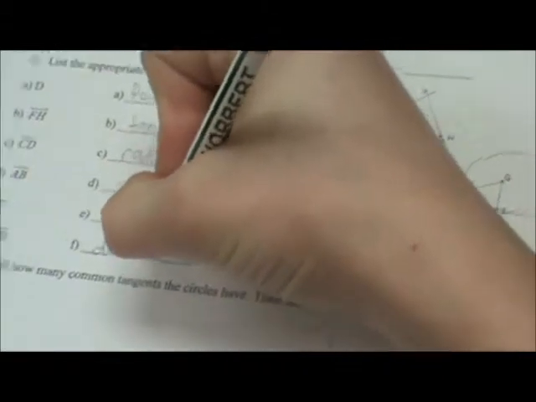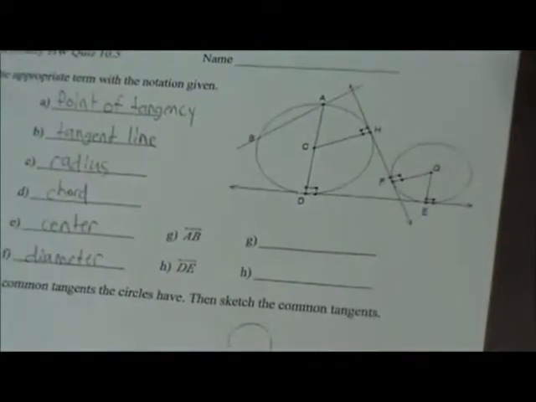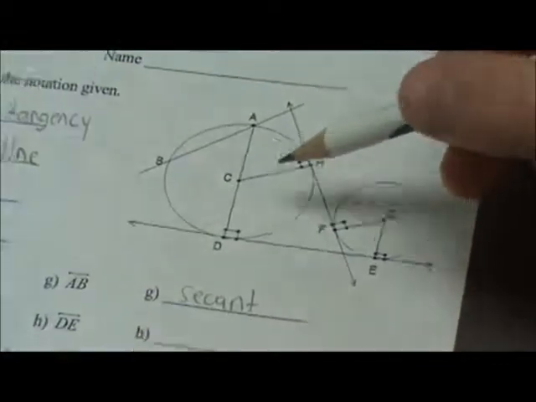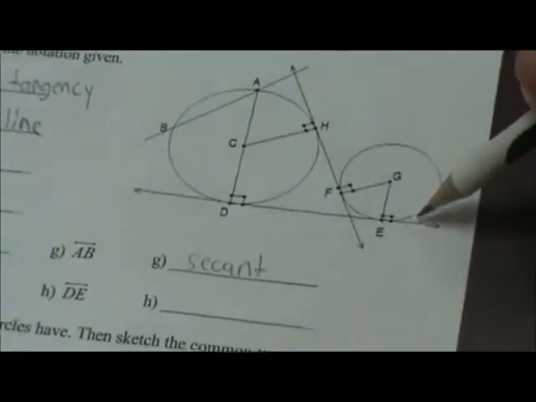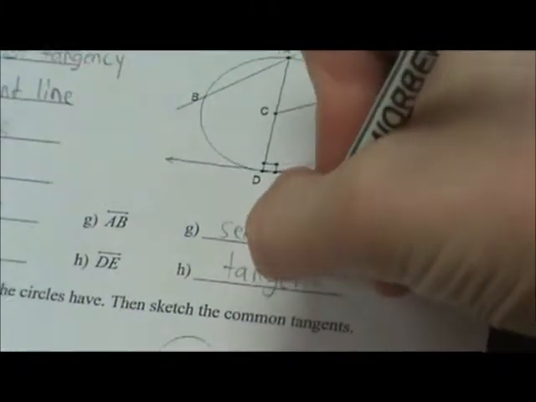Then F is AD. AD goes through the center and crosses both sides, so that is a diameter. G is AB, a line that goes through the circle, so that's a secant. It does not go through the center. H is a tangent line because DE only touches each circle once.